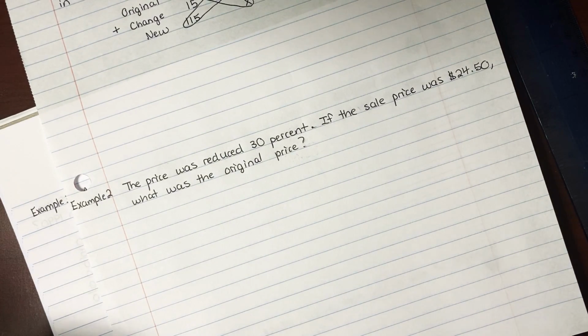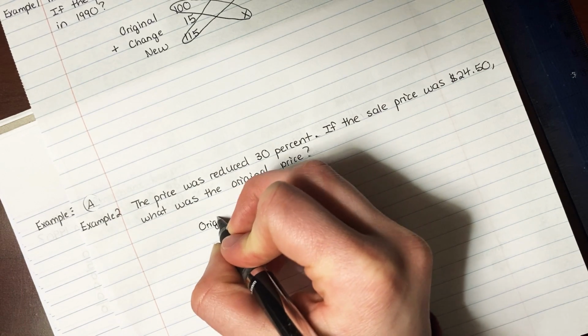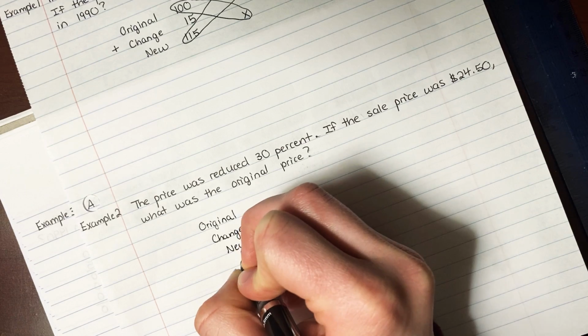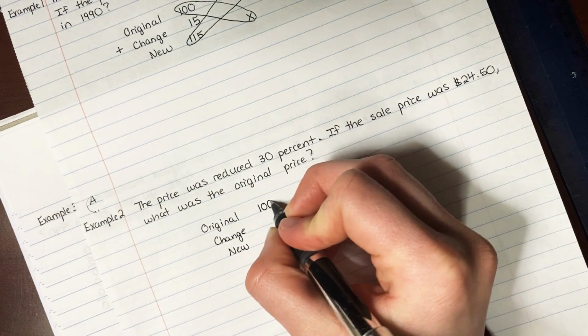All right, let's look at example 2. It says the price was reduced 30%. If the sale price was $24.50, what was the original price? Okay, so again, we're going to write original, change, new. All right, the original is always 100.